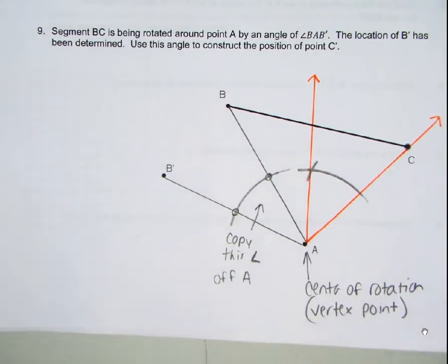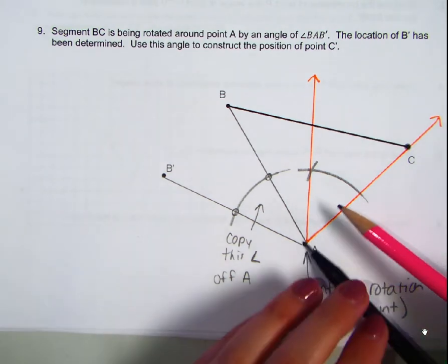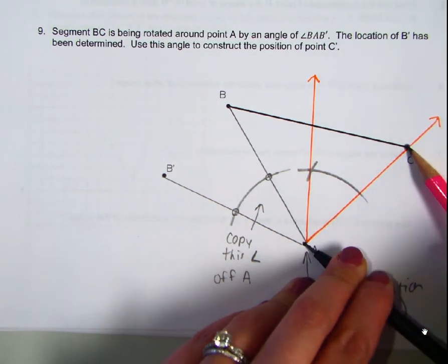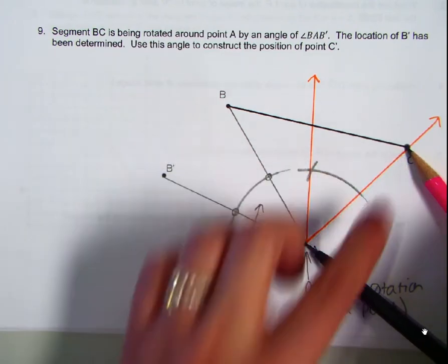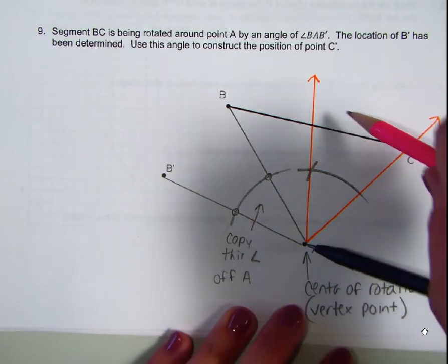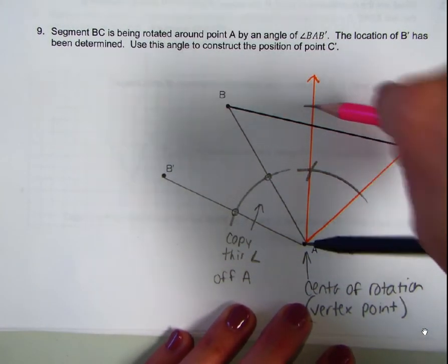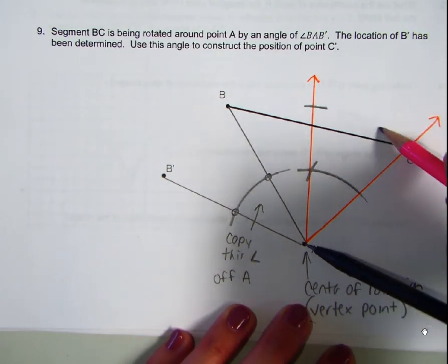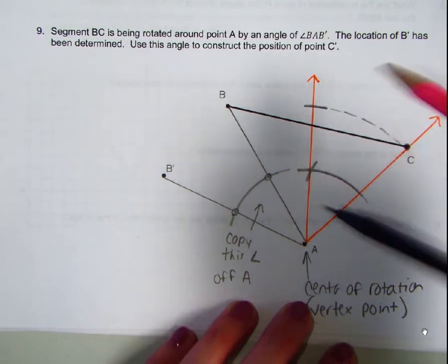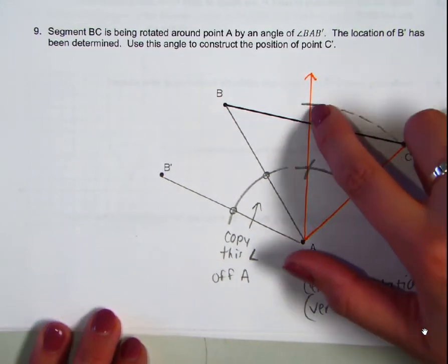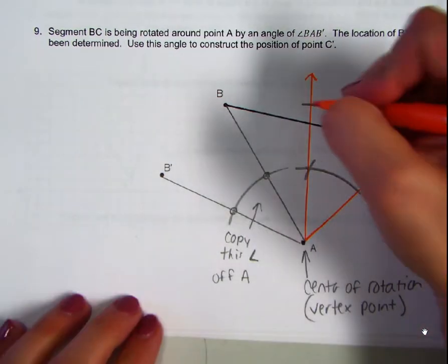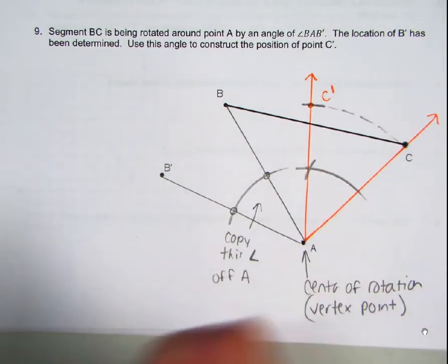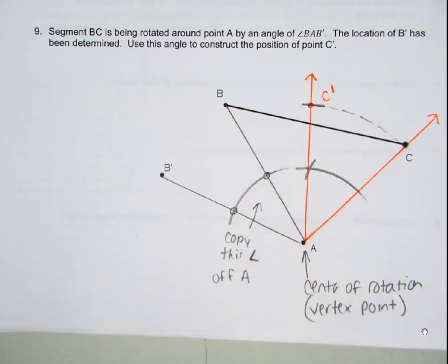Where does it fall? Well, we've got to figure out how far apart are these 2 points. Because when you rotate, all these distances should stay the same measure. Here's really what's happening. C is rotating up to there. Then we need to finish with our line segment.